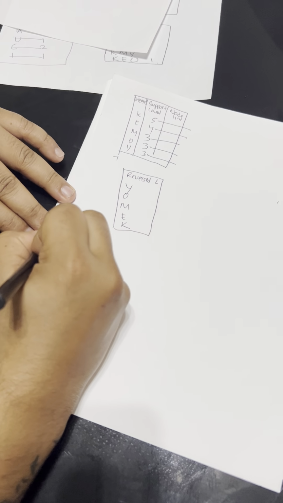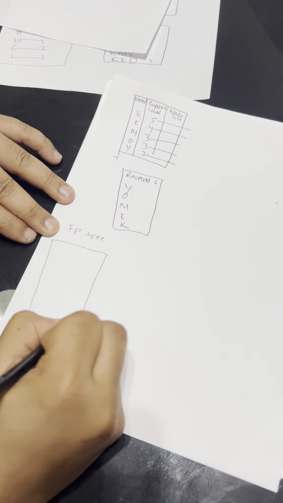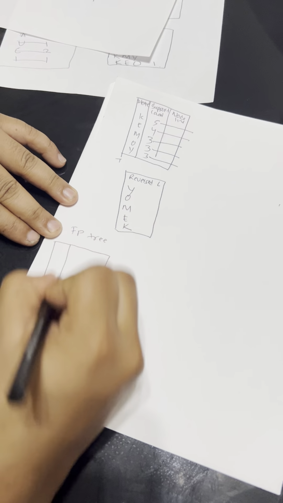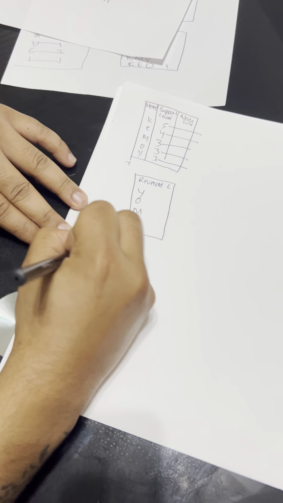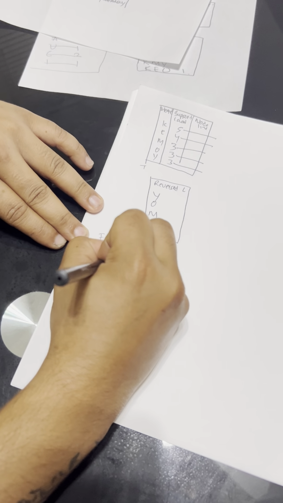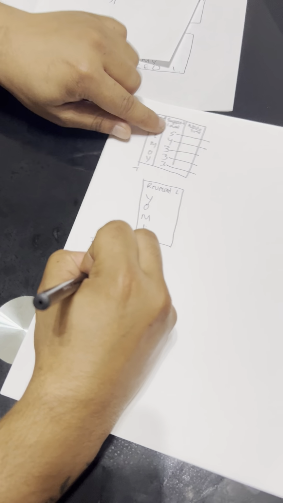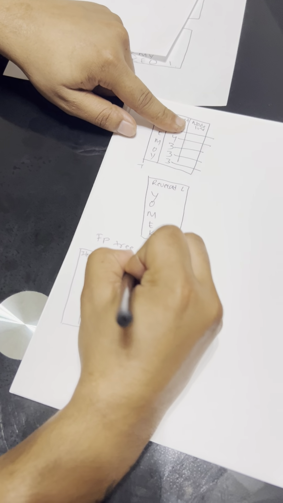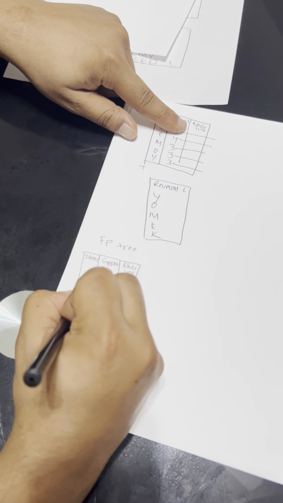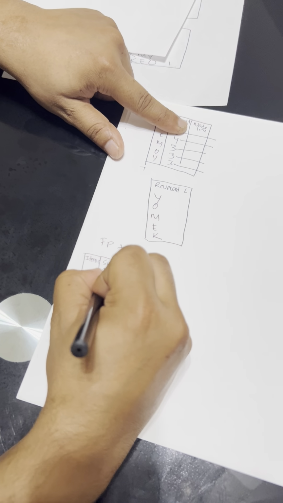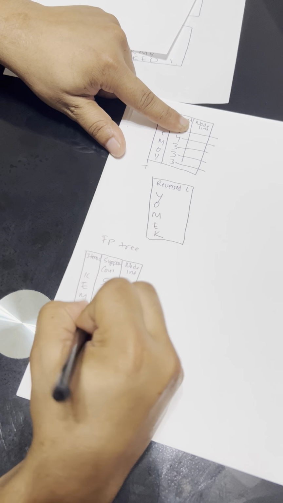It's the same table as above: item ID, support count, and the node link. KEMOY, so it's going to be 5, 4, 3, 3, 3.